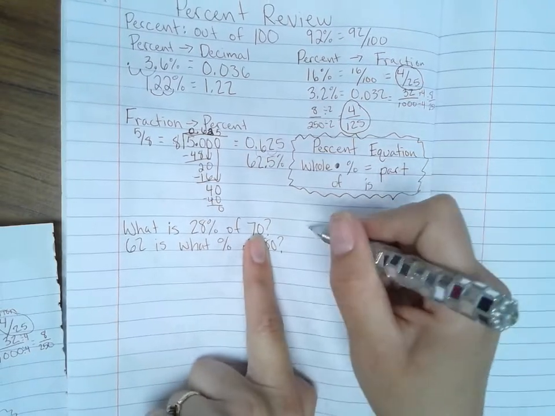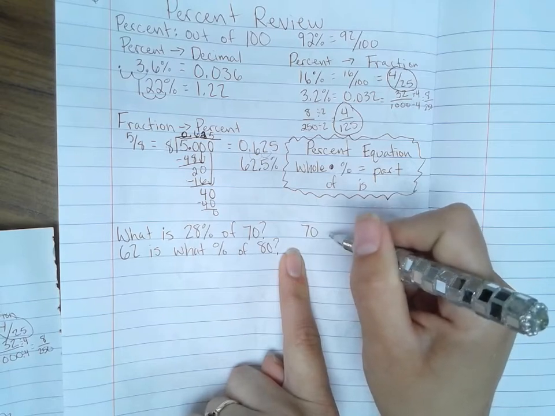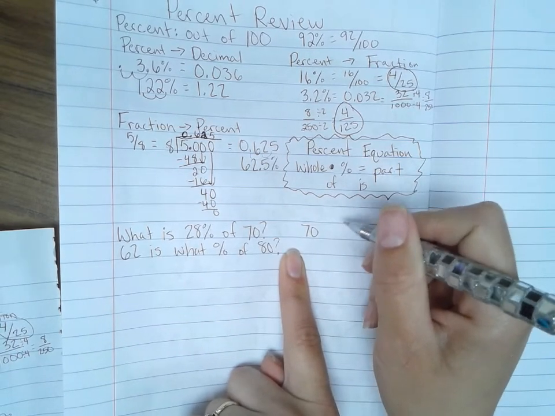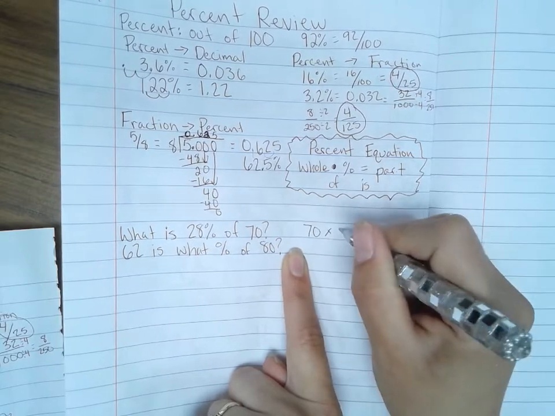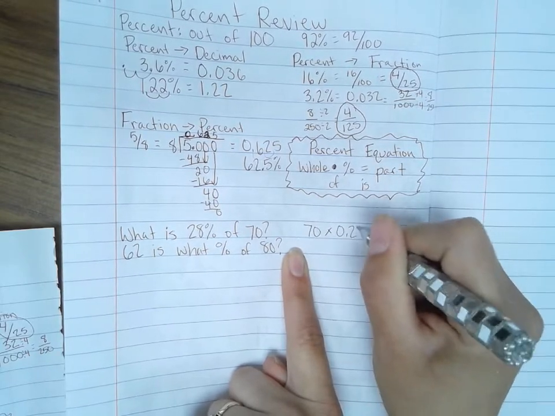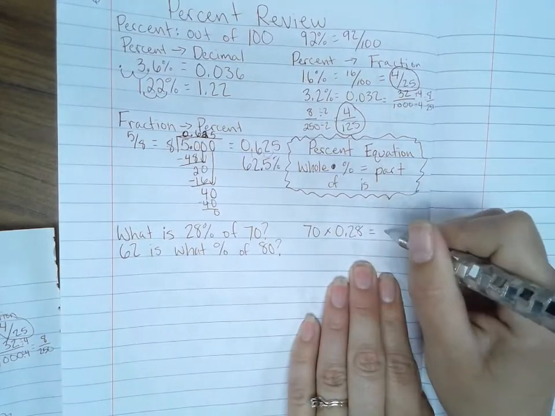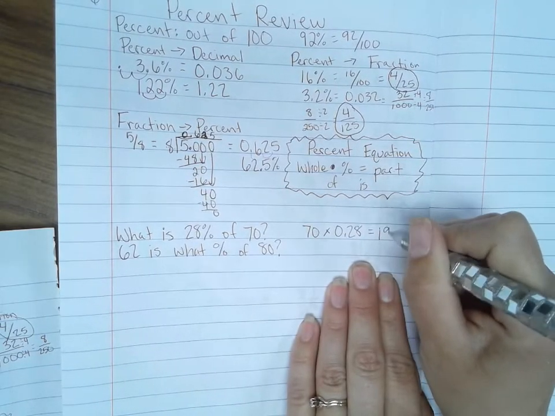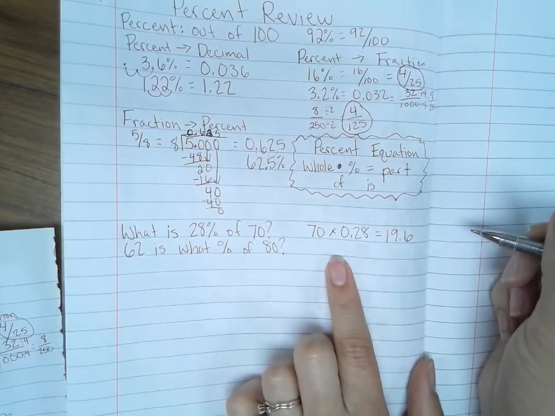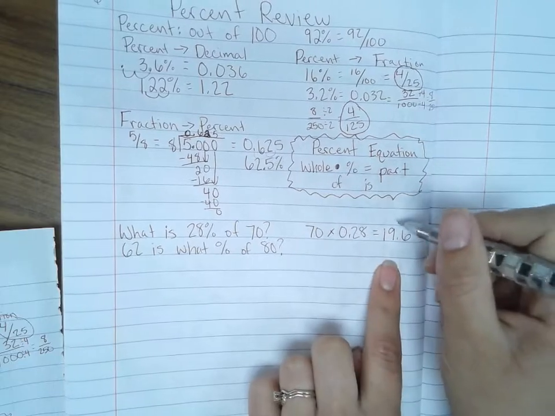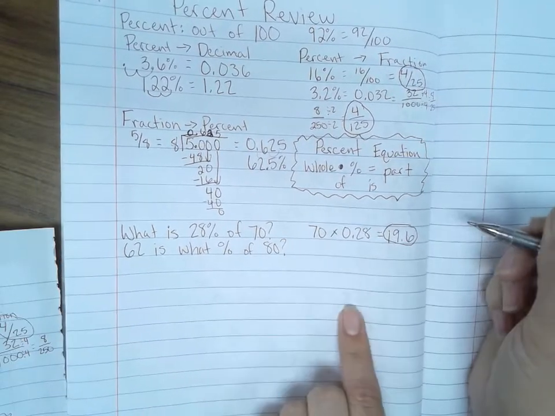So of 70, 70 is the whole, 70 times the percent. Excuse me, but it needs to be in its decimal form. So whole times percent, so 0.28. And just to speed it up, I'm going to tell you that it would be 19.6, but you know how to multiply decimals. Okay, so my answer would be 19.6. That is 28% of 70.